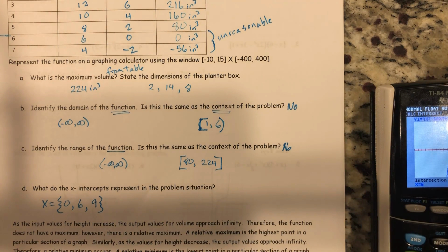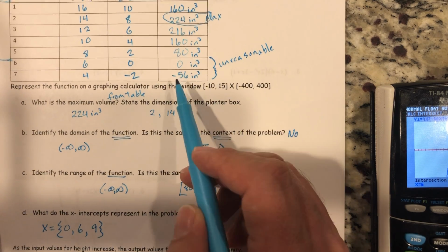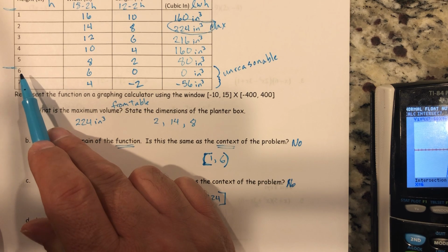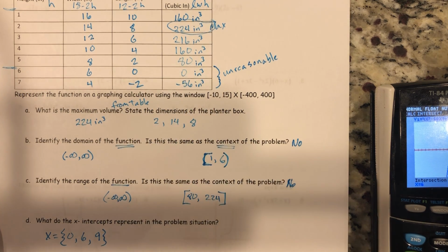Okay, and it says, what do the x-intercepts represent in the problem situation? Well, all that it represents is the volume, right? Here's when h was 6, right? At the x-intercept, the height was 6, we had a volume of 0. So these are basically going to give a volume of 0.